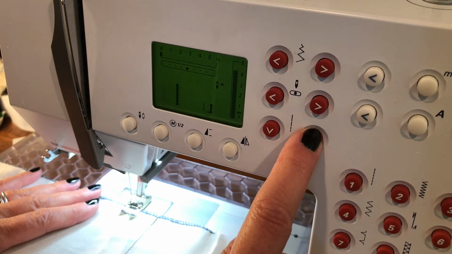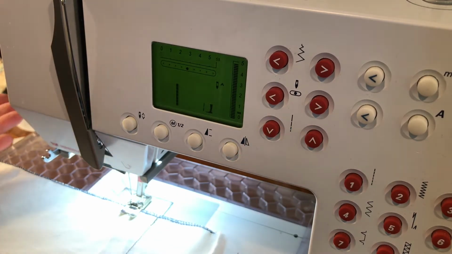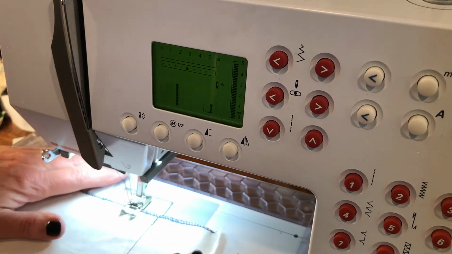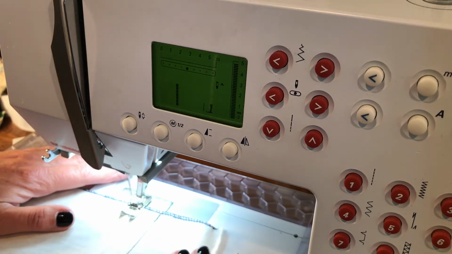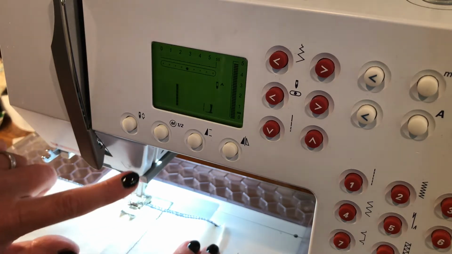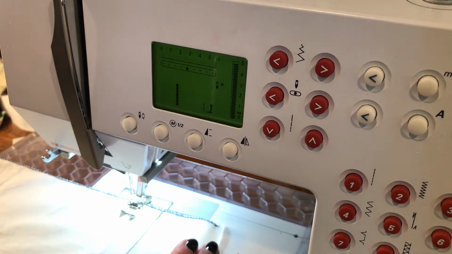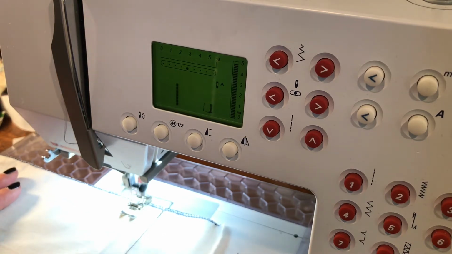With this machine it goes to a 5. So that means it's 5 millimeters long. So it transports the fabric pretty quick through the machine, and you'll see in a second. And with a basting stitch, you usually don't finish it off with going back. So you keep that open and easy to be removed.